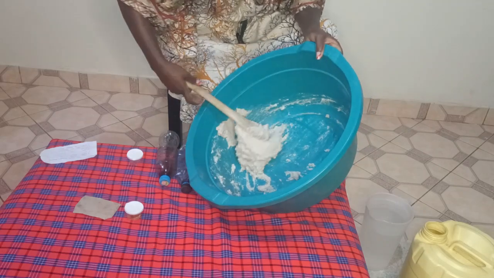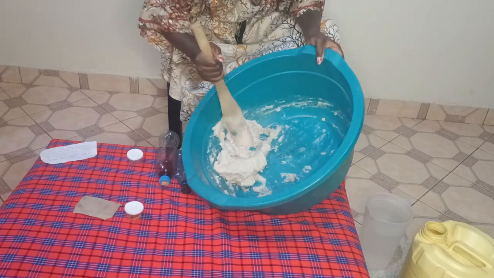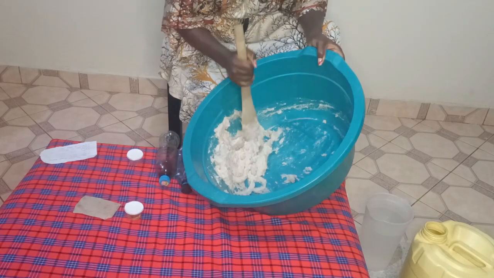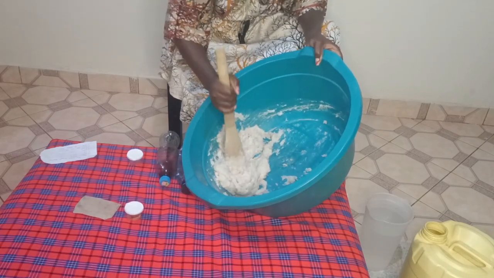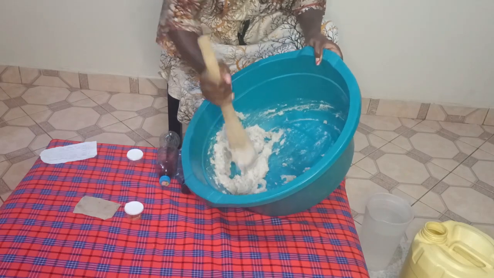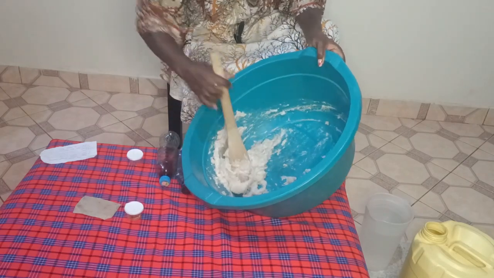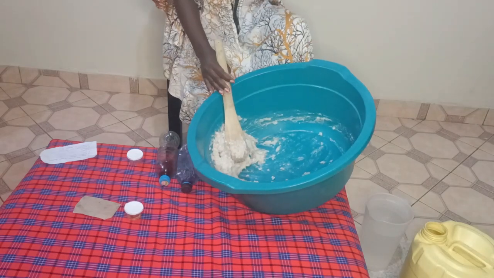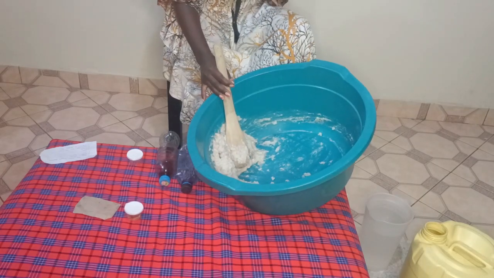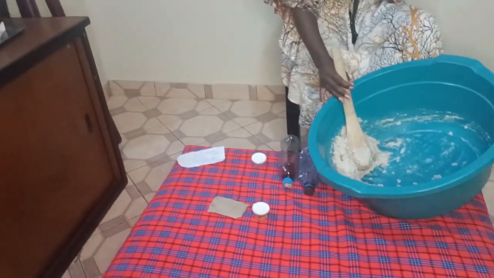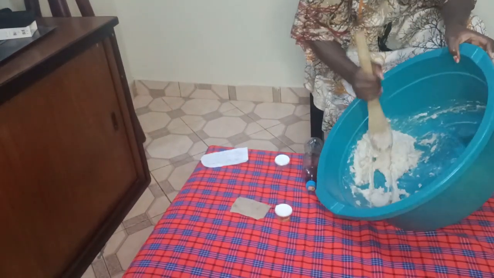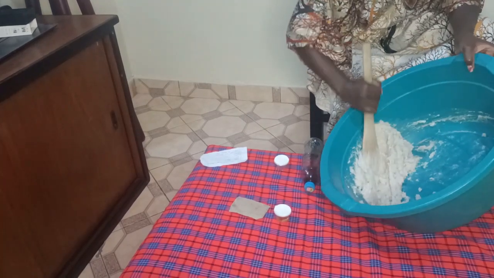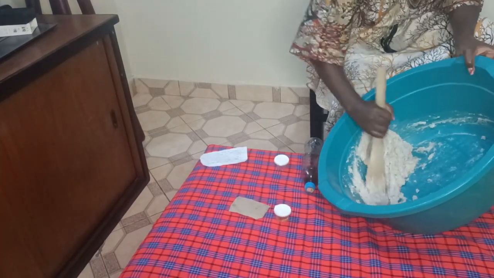I can still feel some particles, and I will keep mixing until I cannot feel any particles in my soap mixture. You need to be very thorough. If you want to get a smooth quality soap, you need to be extremely thorough.